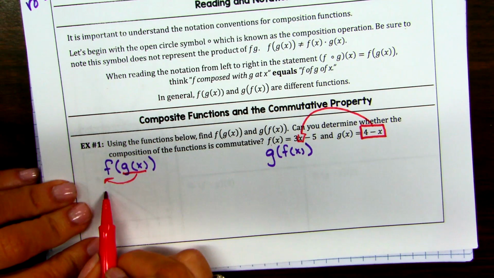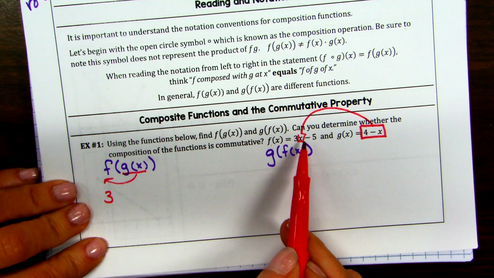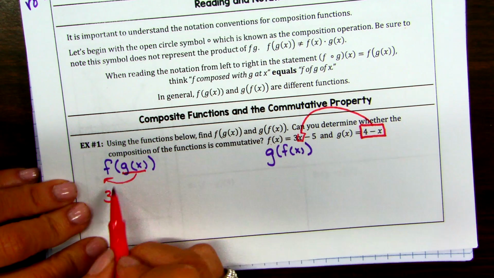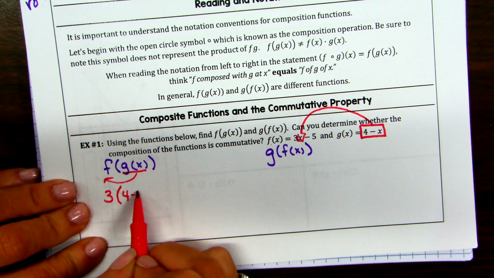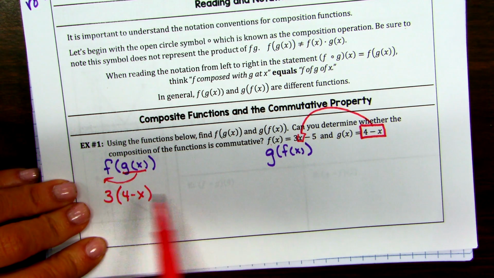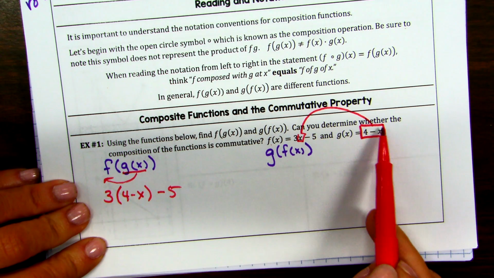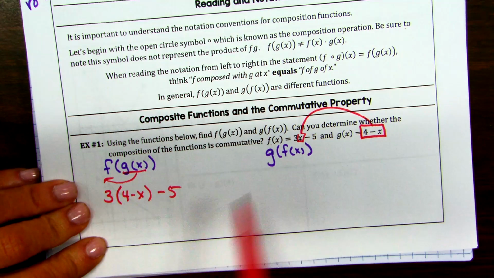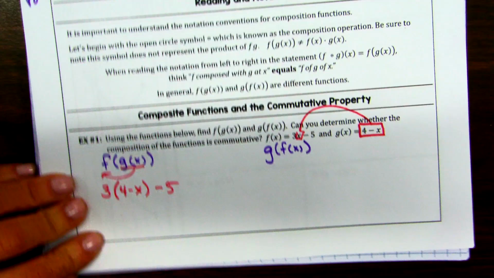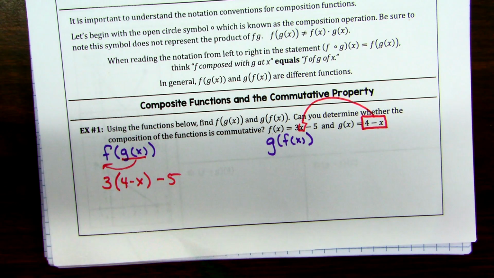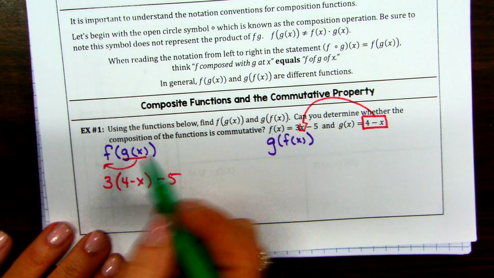So that's 3, right? Take out this x, plug 4 minus x right in its spot, and then there's a minus 5. So take a look at that. I just grabbed that, scooped it up, plugged it in, substituted it in for the x. And the rest of this is just algebra. Simplify that expression. It's not an equation. We're not solving for x.